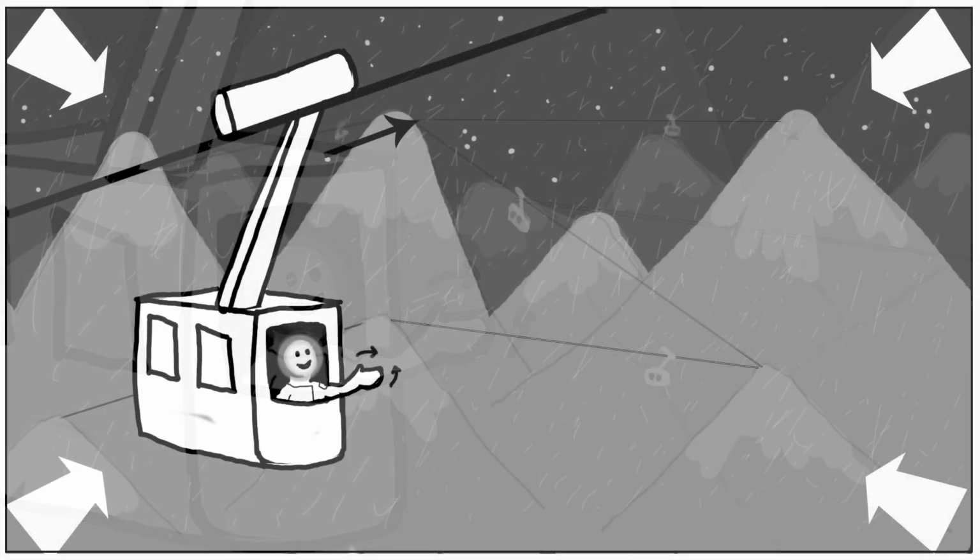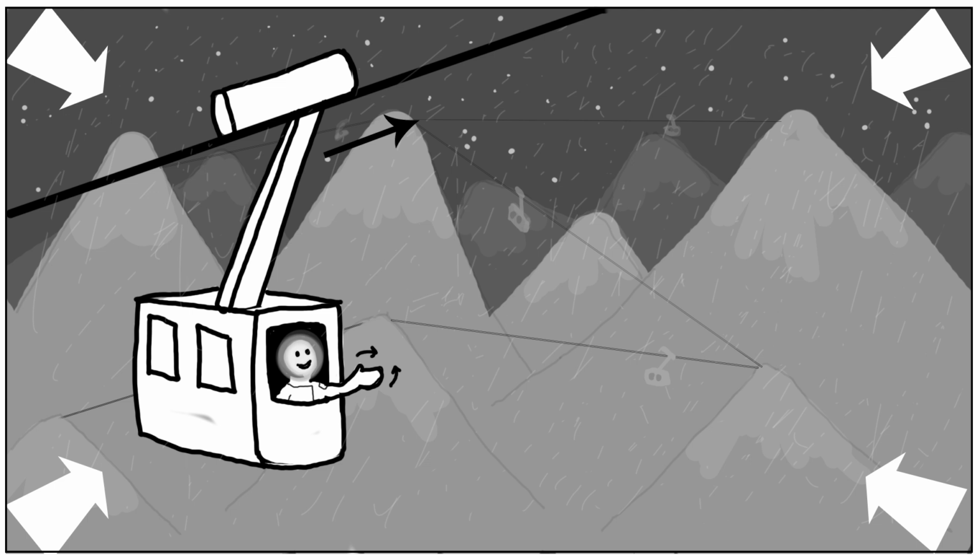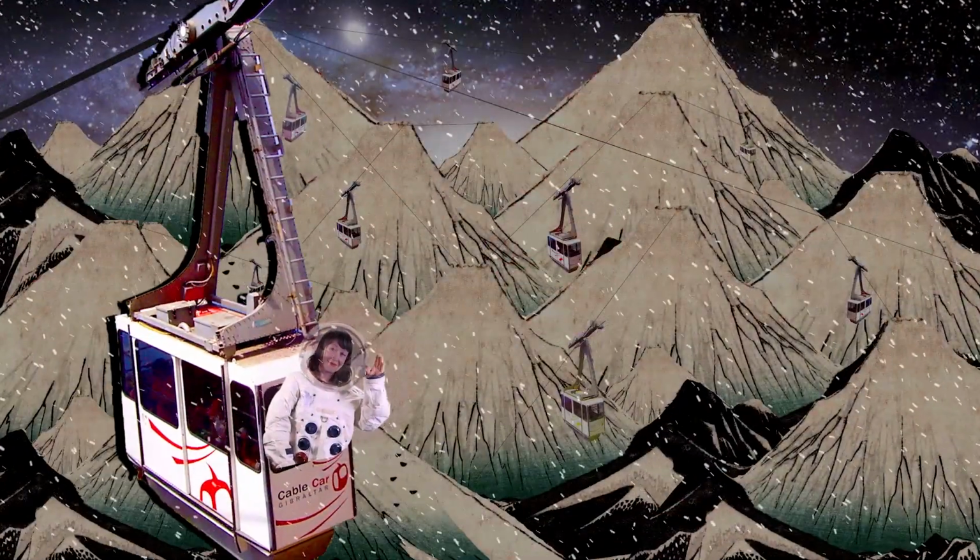And with that, you have a completed storyboard. This little picture contains almost all the visual information you need to start composing the shot. Once the shot is composed and animated, you're left with a final product that looks like this.